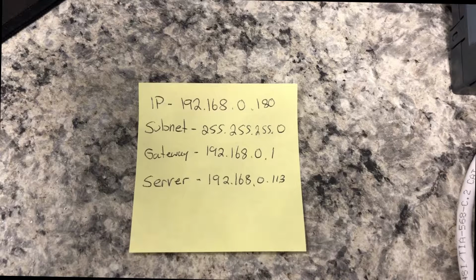As you can see on the post-it note, we have an IP address, subnet, gateway, and a server IP address, which is where the Gallagher server is located. We will now plug this into the controller.